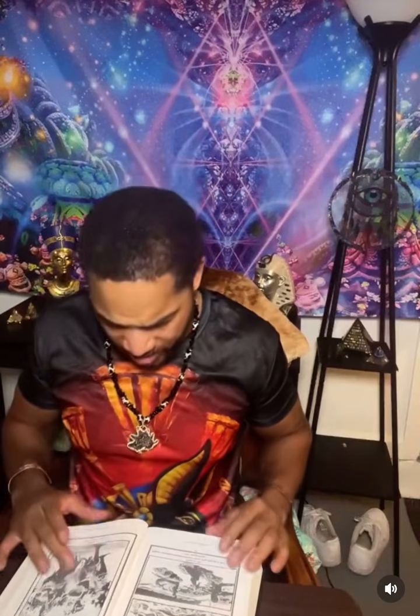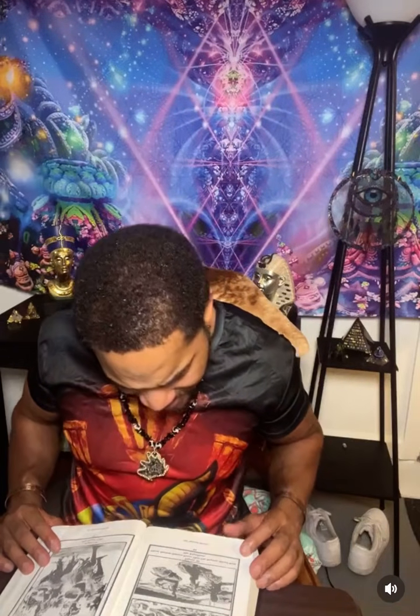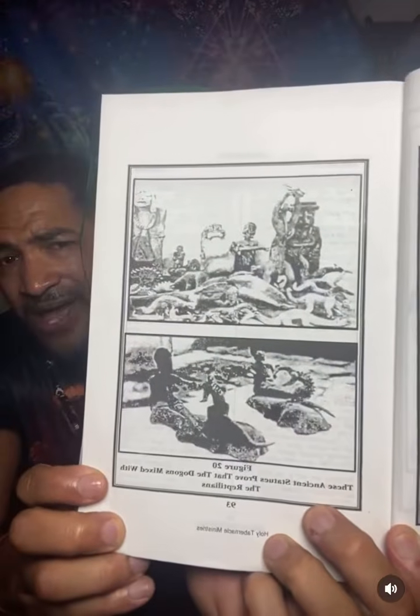Now, some of the beings weren't malevolent. They had malevolent beings, and they had beings that were also benevolent that taught them. All right, the ancient statues prove that the Dogon mixed with the reptilians. So I'm going to show y'all that ancient statues prove that the Dogons mixed with the reptilians. A lot of the statues to this day with the reptilian humanoid structures is evidence that these beings were basically mixed with the Dogon tribe. They were mixed in genetics. All right, and to this day, there's extraterrestrial genetics on this planet.